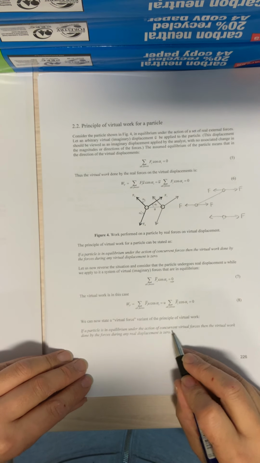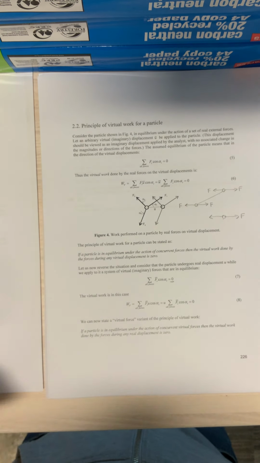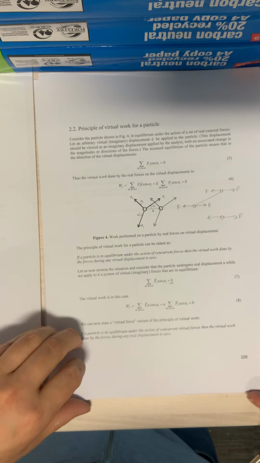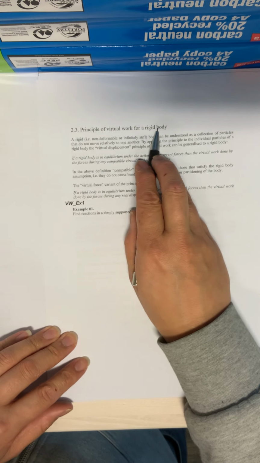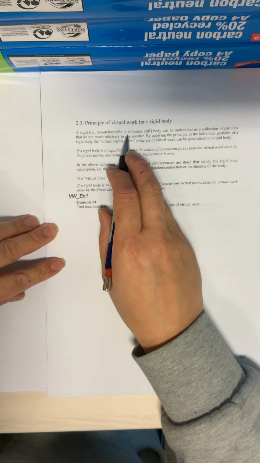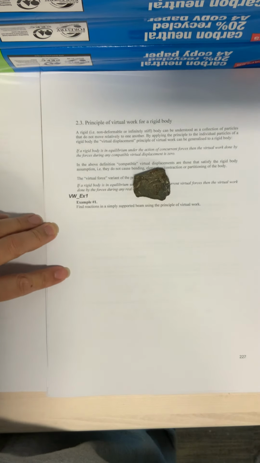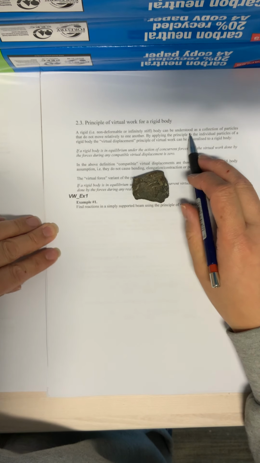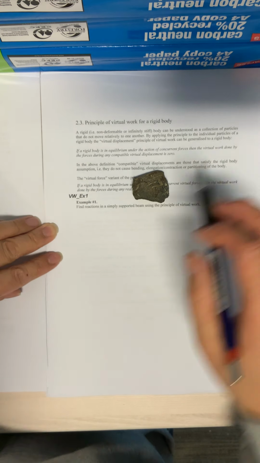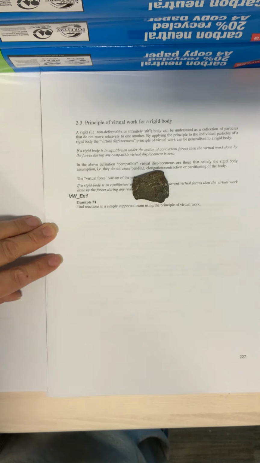So by concurrent, it just means consistent with the system. So what's the principle of virtual work for a rigid body? A rigid body, i.e. non-deformable or infinitely stiff, which might be something like that, can be understood as a collection of particles that do not move relative to one another.